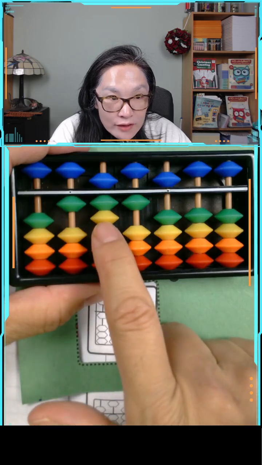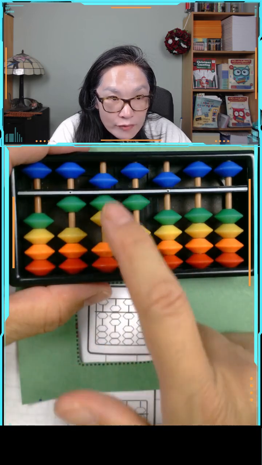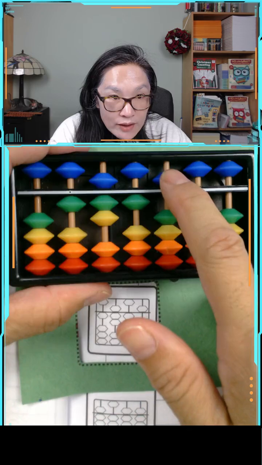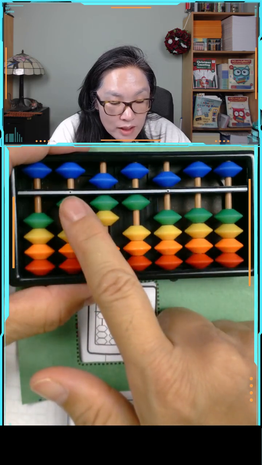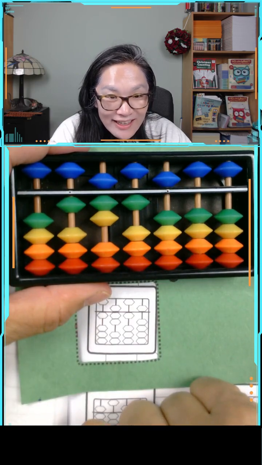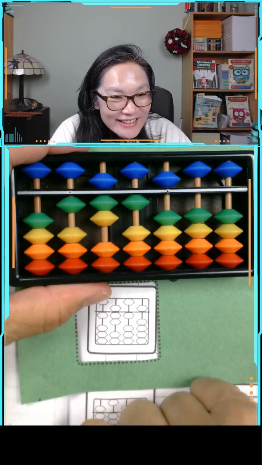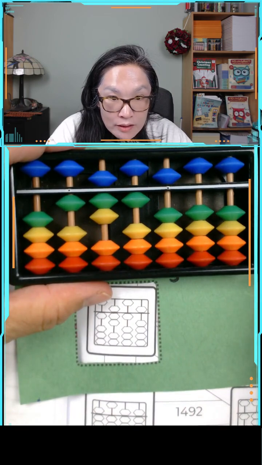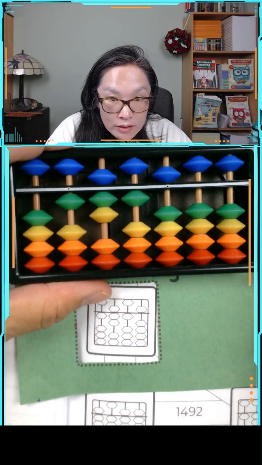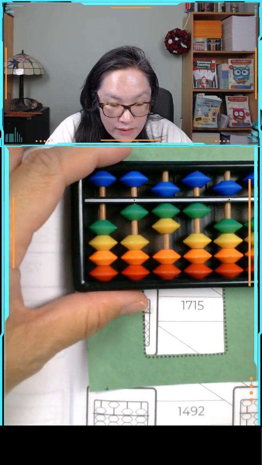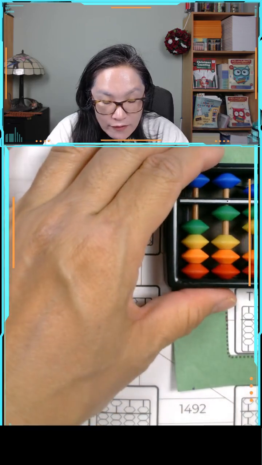So then we have 5 plus 2 is 7. We have 1, and then we have 5. So we have 1, 7, 1, 5. Well done. Does that make sense? 1,000. Okay. So 1,715. And we have our final number.